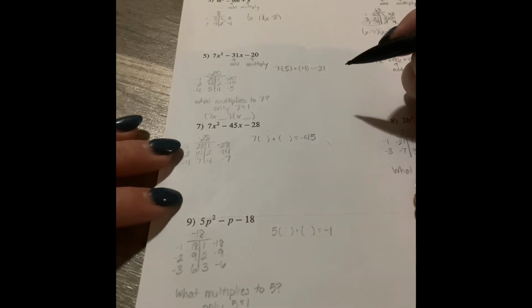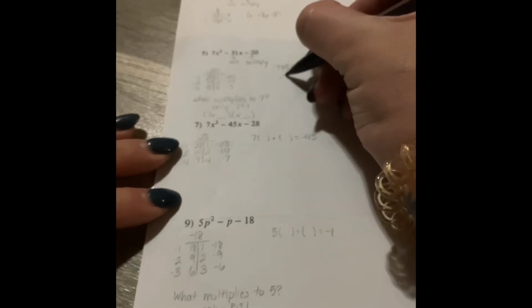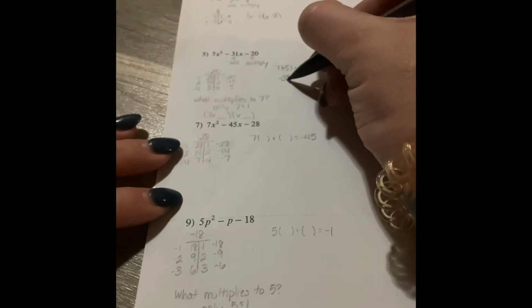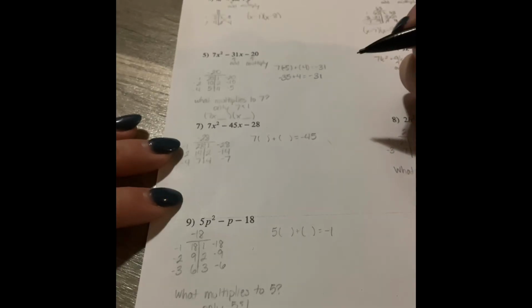The next question is which one's going to be negative. I'm going to make my bigger number negative. I can double check this. 7 times negative 5 is negative 35 plus 4. That is negative 31, so that does work.